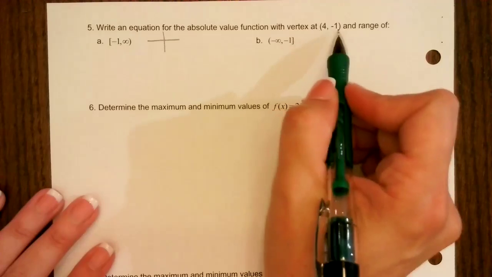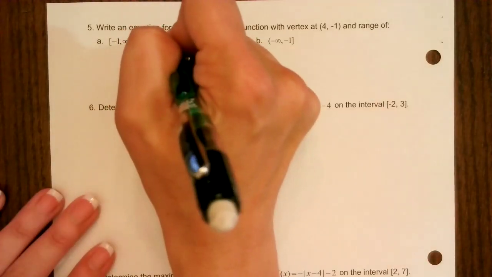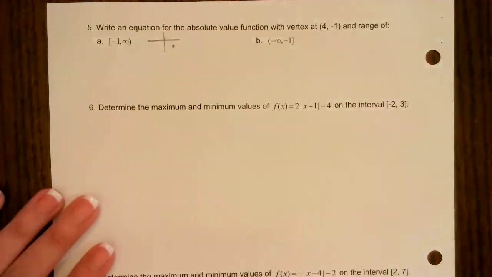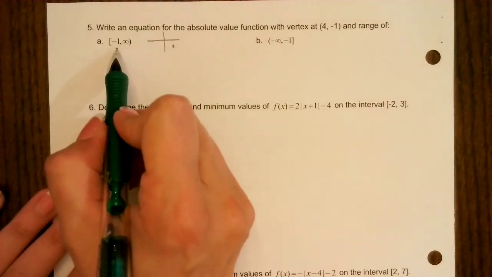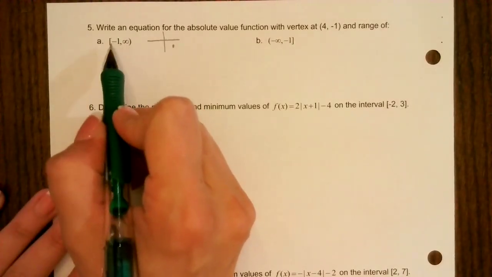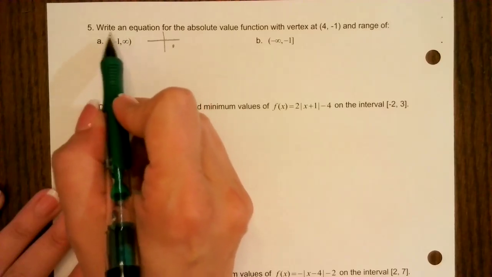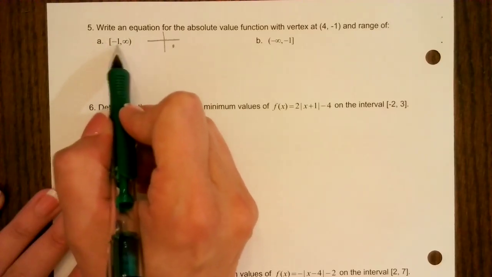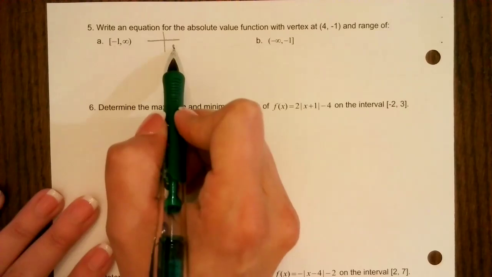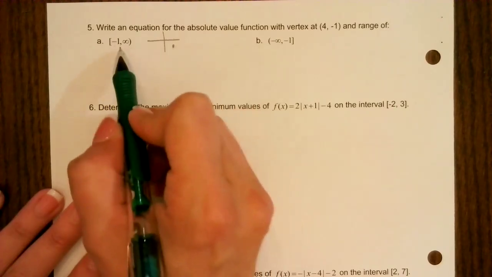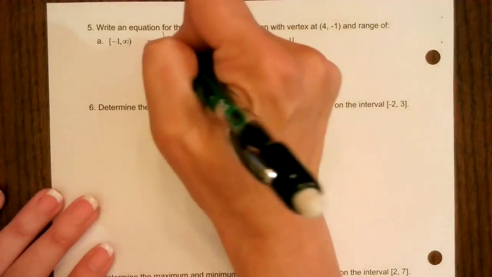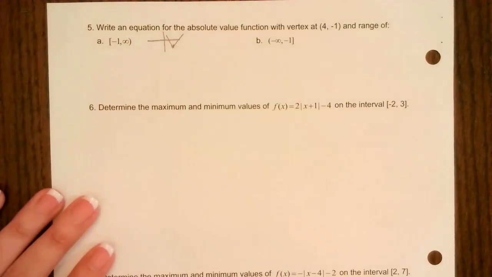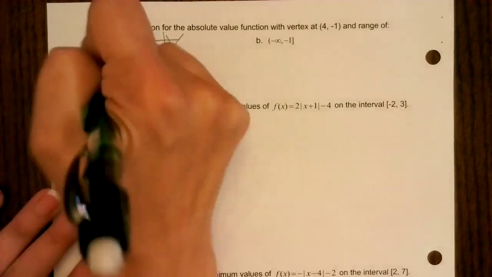It says the vertex is at 4, -1. So 4, -1, there's my vertex. And it says the range is from -1 to infinity. So it's telling me all of my y values are between -1 and infinity. Well, we know this y value right here is -1. And so if it's going to infinity, that means that this graph has to be opening upward like this.